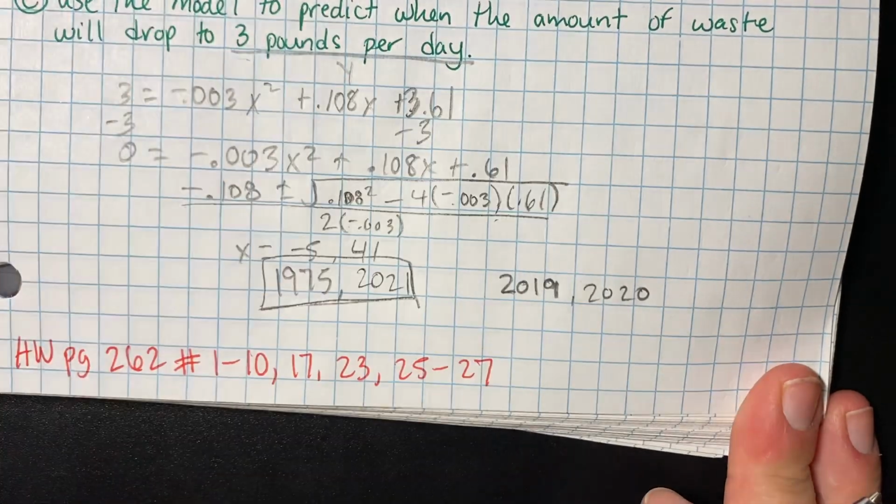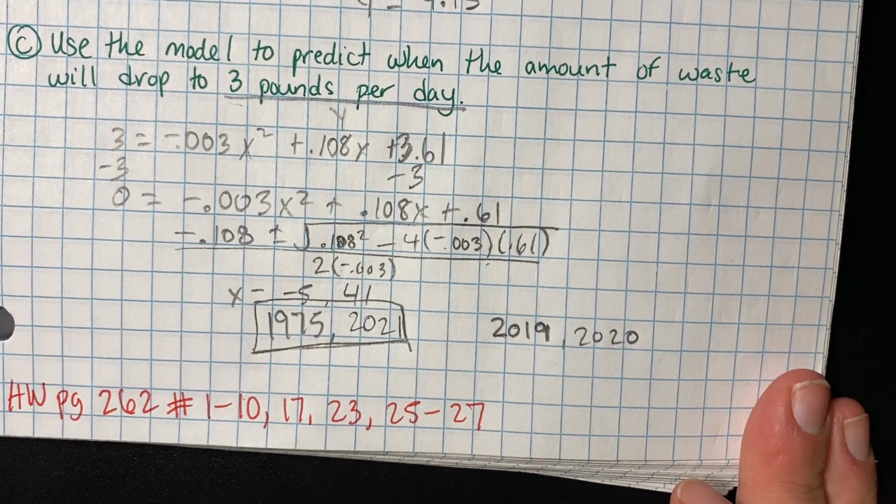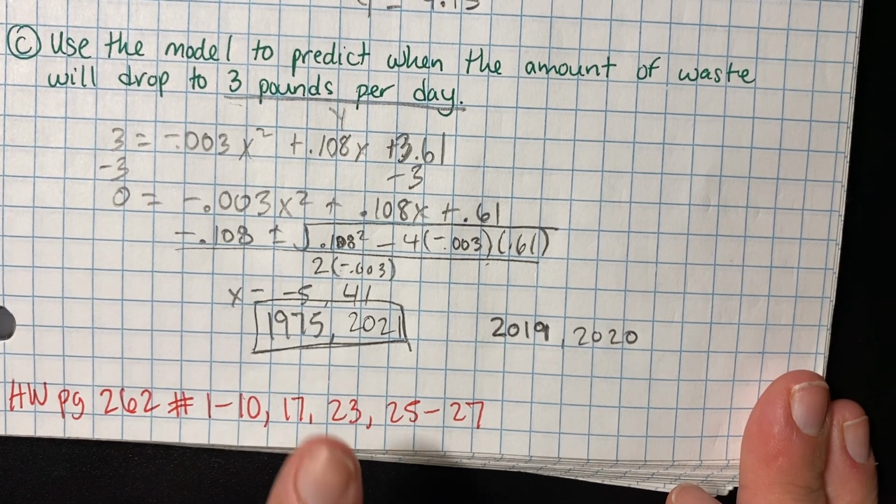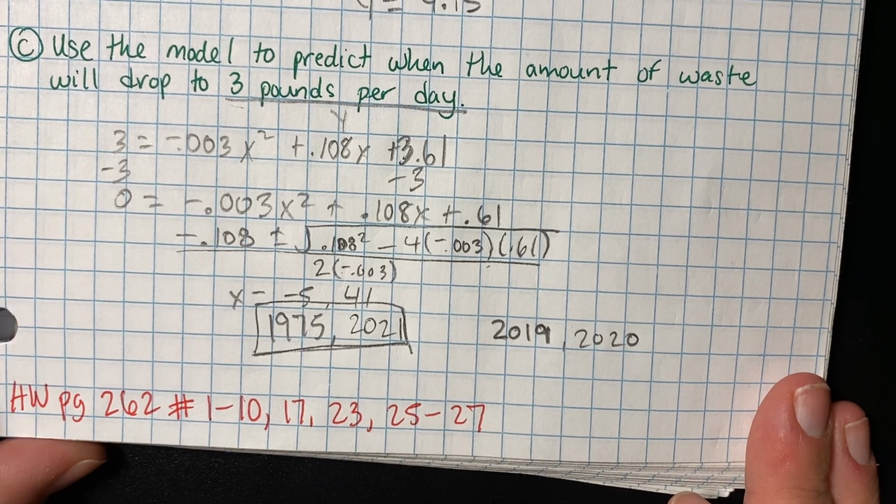All right, so your homework is page 262, 1 through 10, 17, 23, and then 25 to 27.